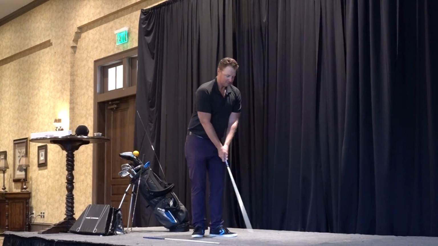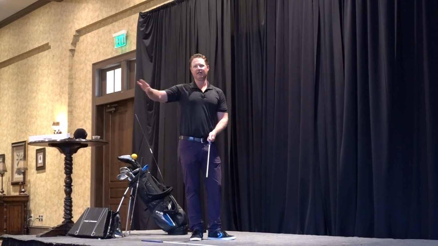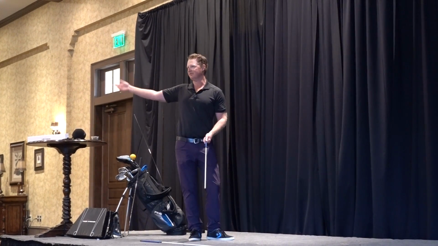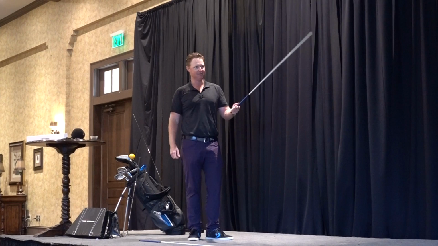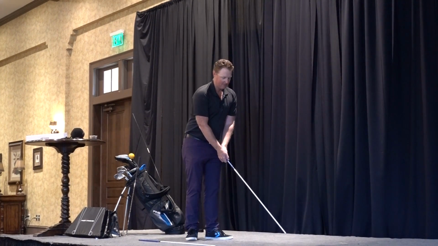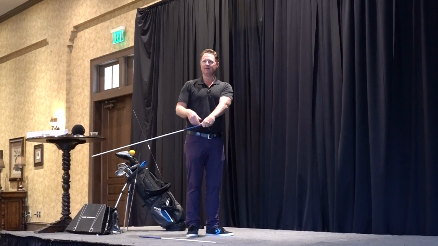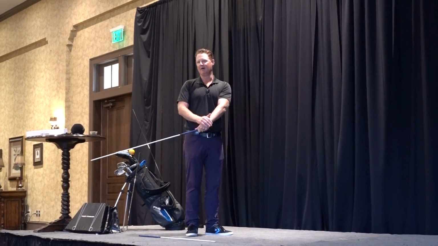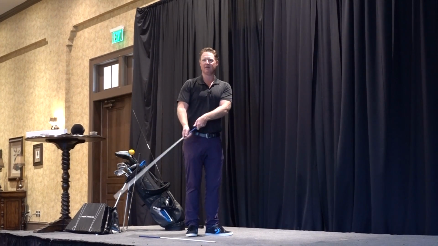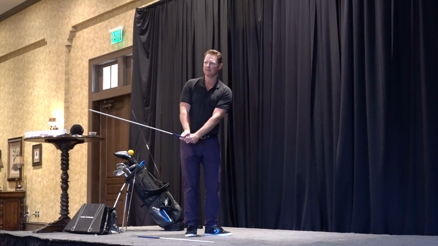Okay, so at P2, I like the club a little bit outside. The reason for that, we'll get into when we get to P3, P4, P5 and P6. By P10, hopefully I make my number and we're good. At P2, if the club's too far in, there are risks condition-wise that could happen. The club head might not have enough ascent, but I prefer the club to be out here. You guys can develop your own.